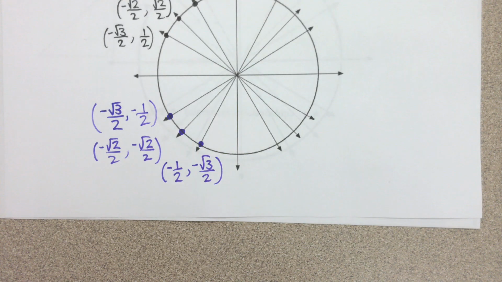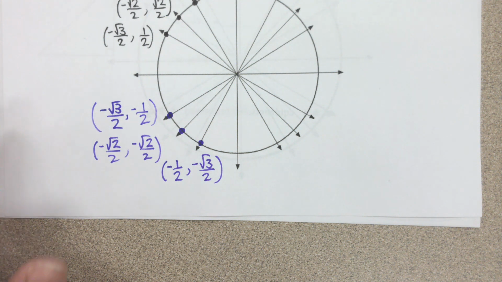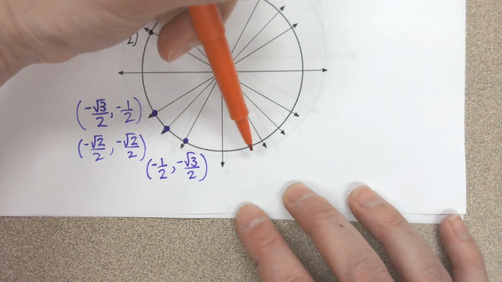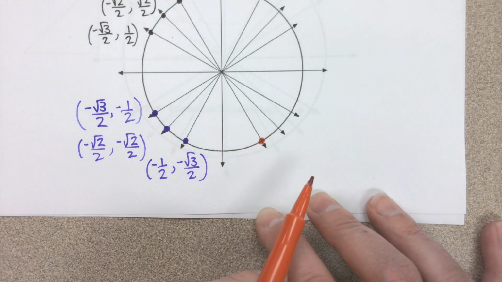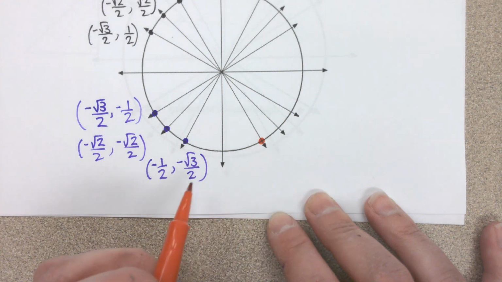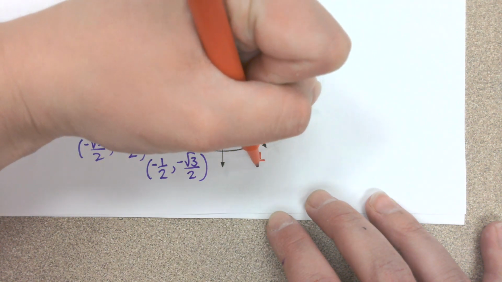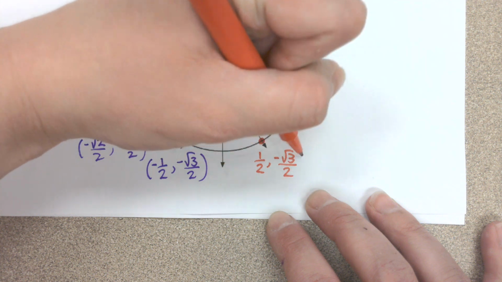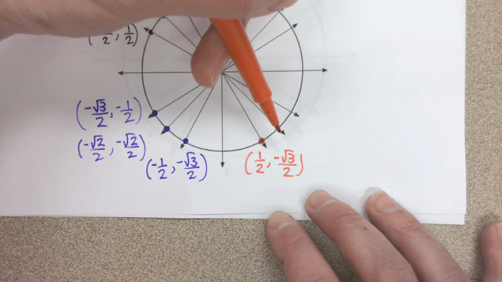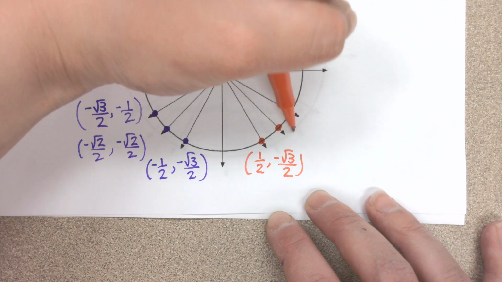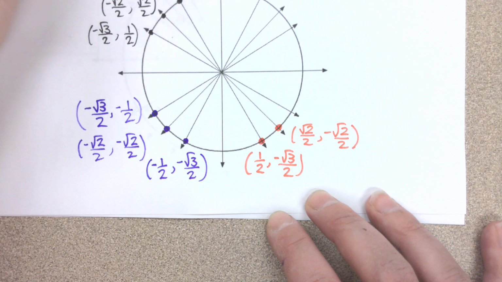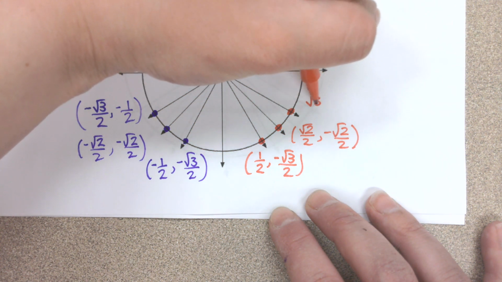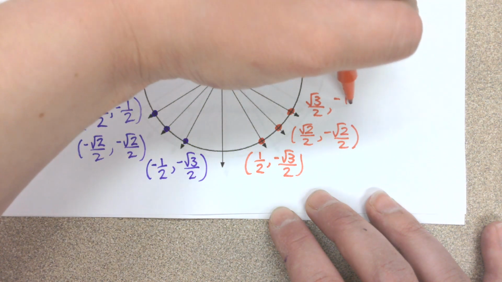We'll do that one more time to get quadrant 4 points. I'll reflect the 30 first, or sorry, this is the 60. Now this time I'm in quadrant 4. X is positive here, but Y is negative. So this is positive a half, negative square root 3 over 2. Reflecting the 45. This is positive square root 2 over 2, negative square root 2 over 2. And reflecting the 30. This is positive square root 3 over 2, negative a half.